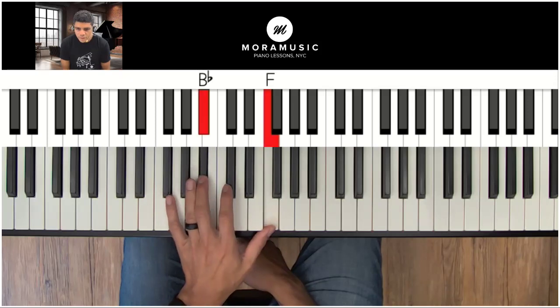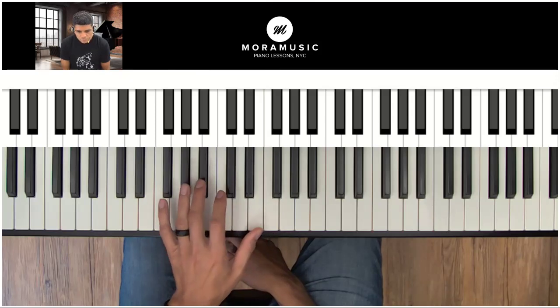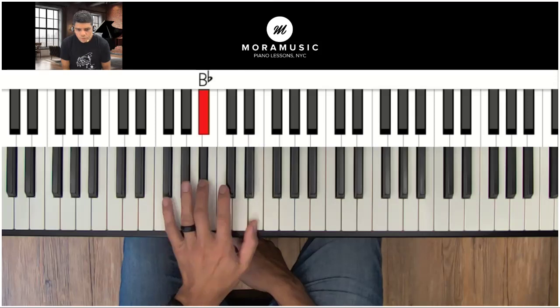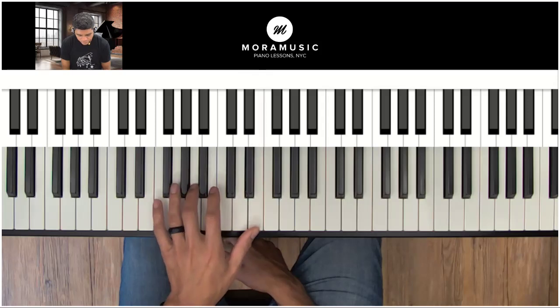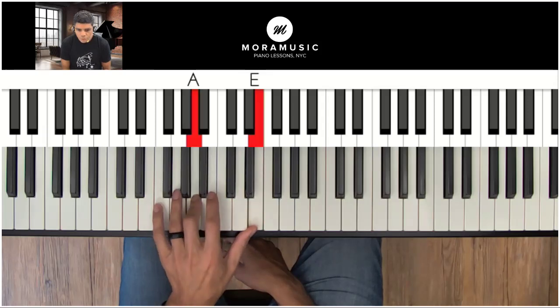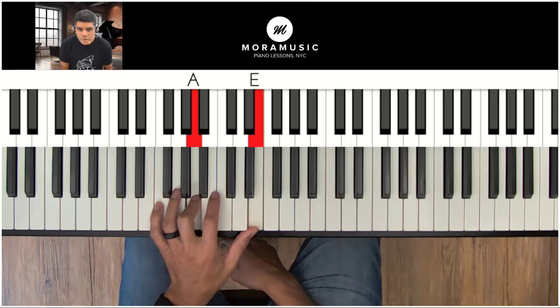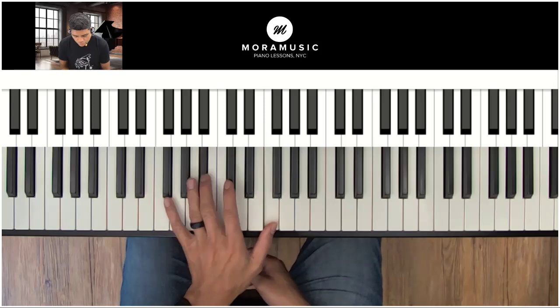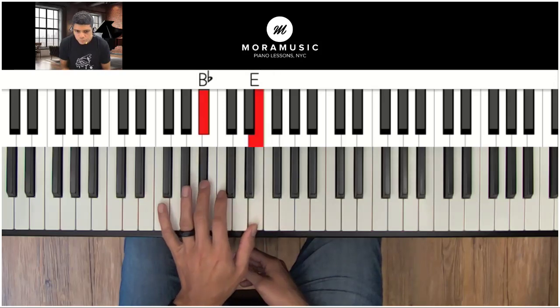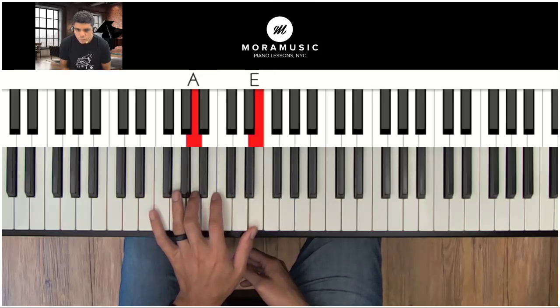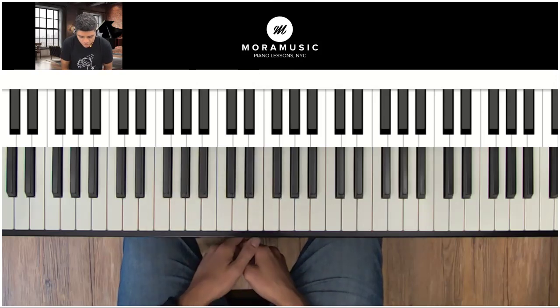Third and seventh of G minor 7, third and seventh of C dominant 7, third and seventh of F major 7. So immediately we have a nice sound. You want to find these shell voicings in different keys.